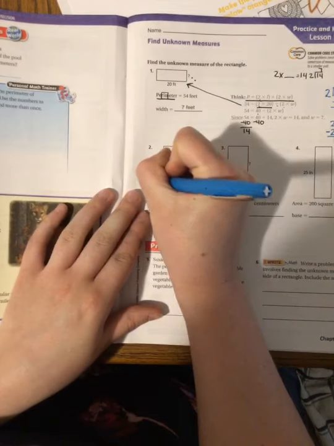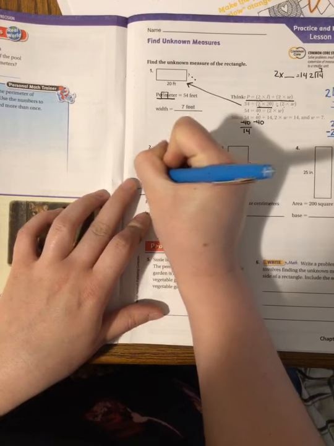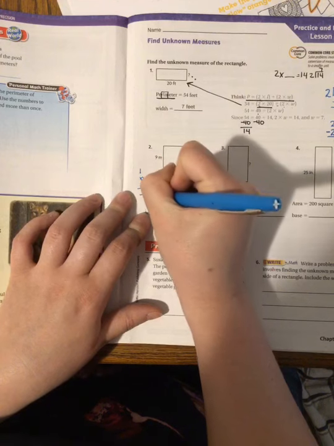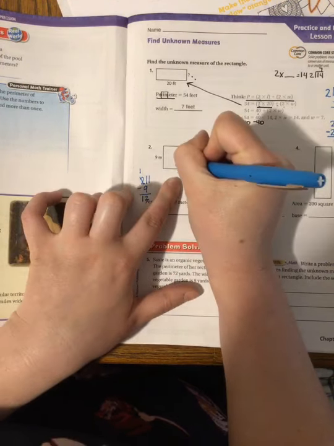So then I'm going to do 21 minus 9. I subtract, I've got to borrow. 11 minus 9 is 2. 1 minus nothing is 1. So I know this side is 12.